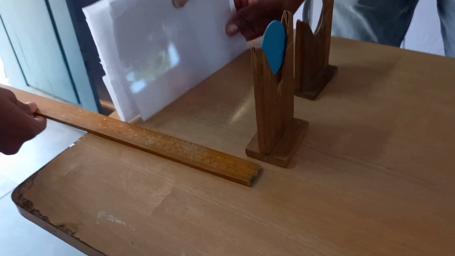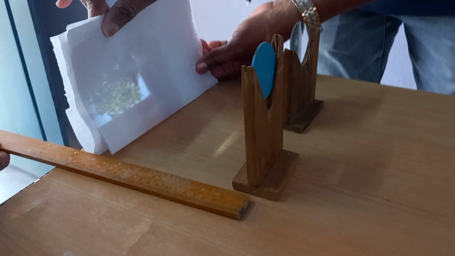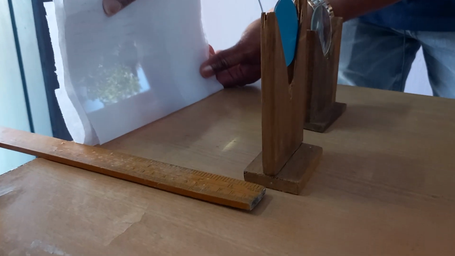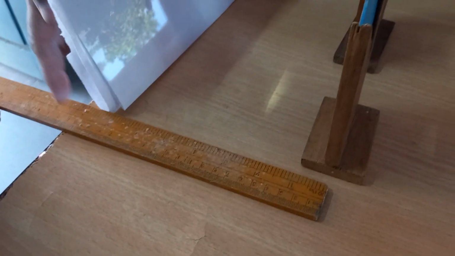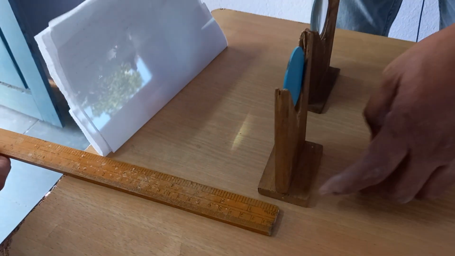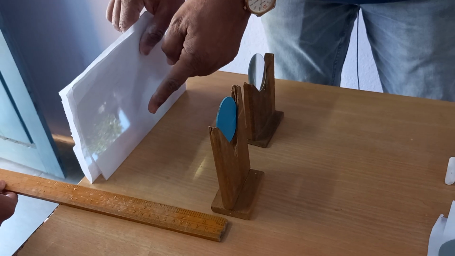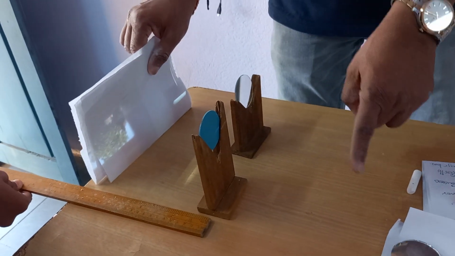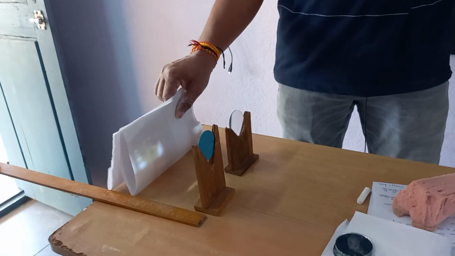Observe this. It is nearly how much? 20 centimeters. So the distance between the pole of the mirror and the screen is 20 centimeters. So the focal length of the mirror is how much? 20 centimeters. Are you clear?